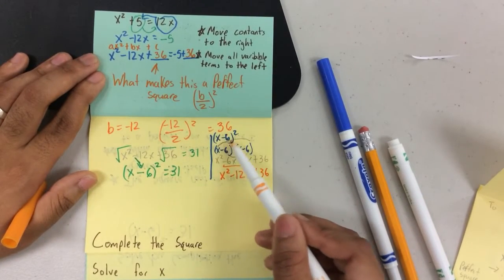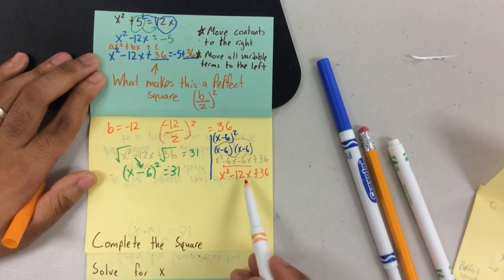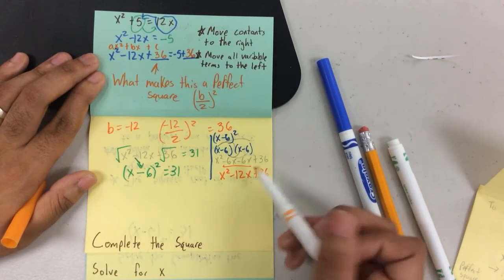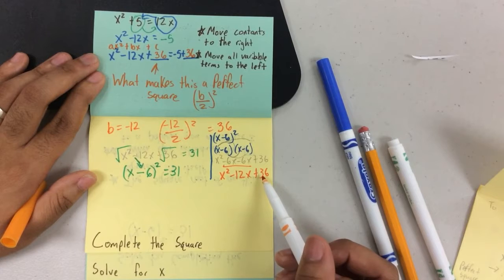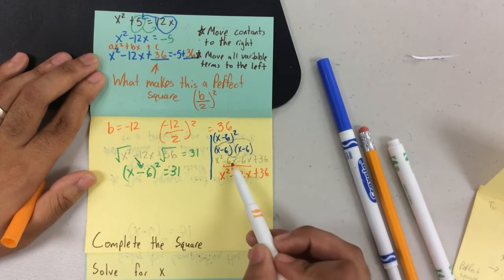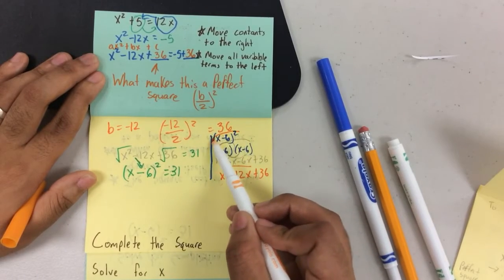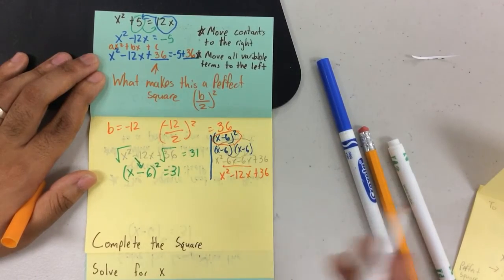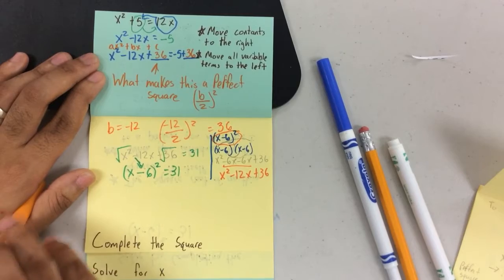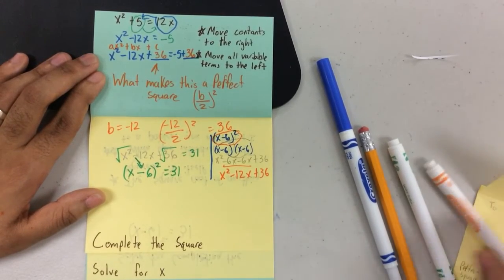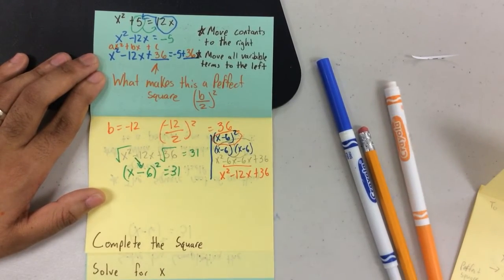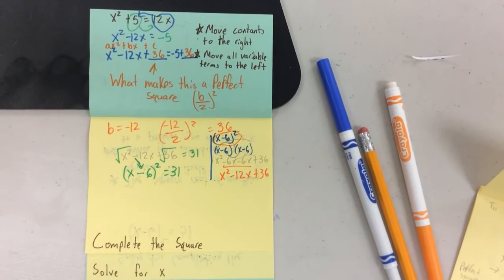It means if you take the same number times itself, you get a perfect square of 36. Then the middle terms are added. So this is what you're trying to find. This is a perfect square. So now the step for completing the square is complete.